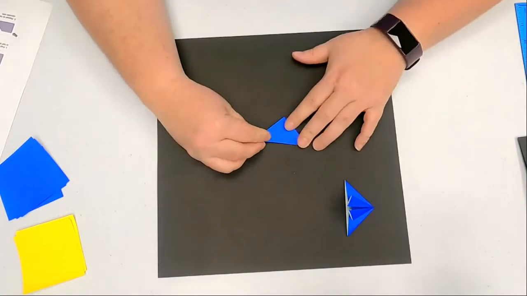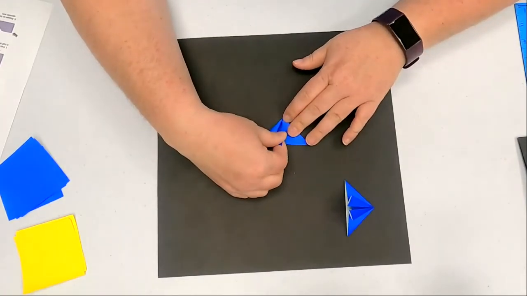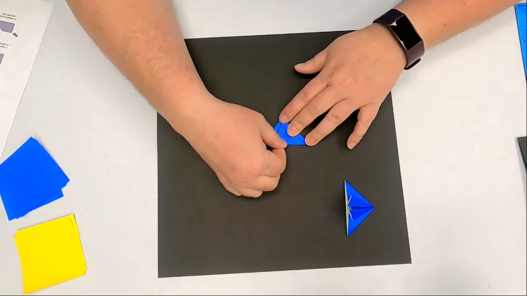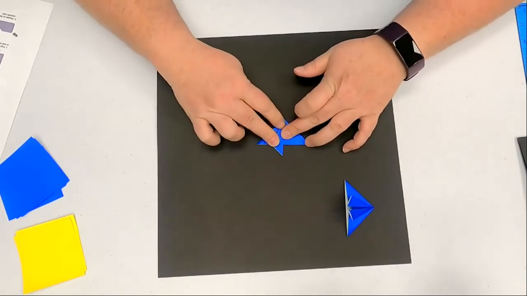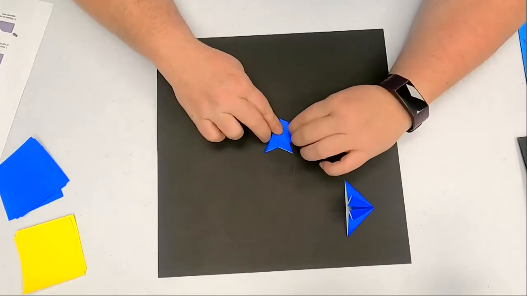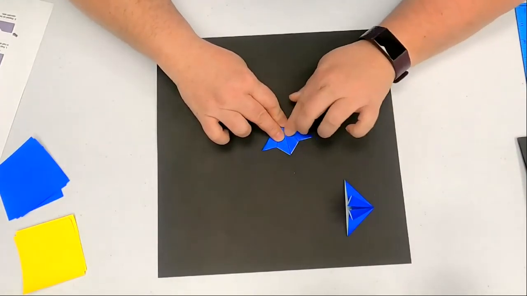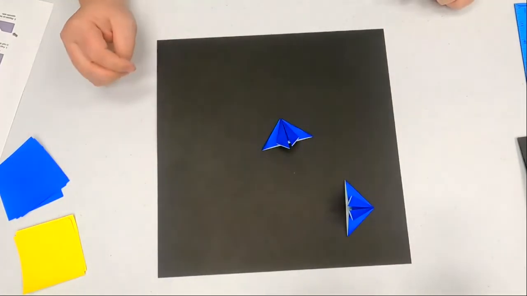So now that you have the triangle, we're going to go ahead and fold one edge of the triangle to the center, like so, to make wings, and one more edge of the triangle to the center. And that is the samurai fold.